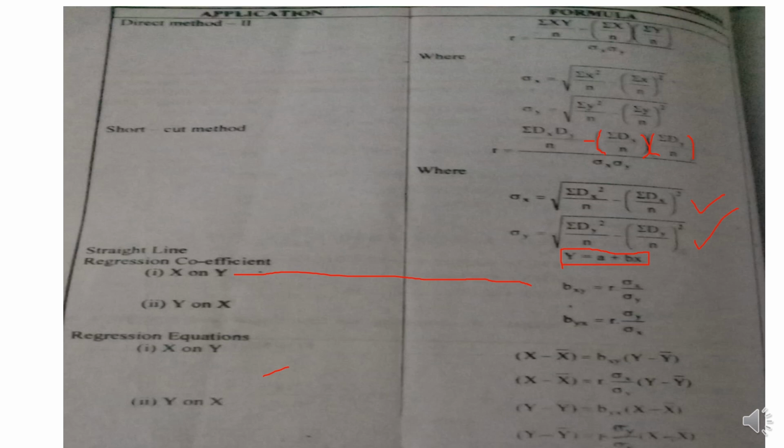And for the second, which is y on x, since y comes first, byx equals r into sigma y divided by sigma x, with y on top and x in the division. So these are the basic formulas for the regression coefficient.